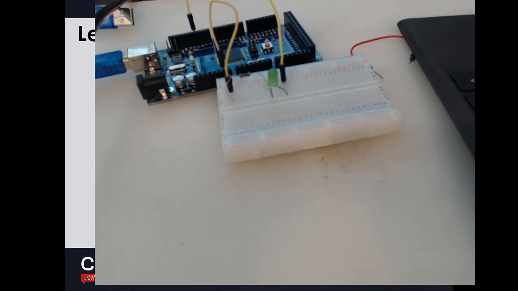Remember, this is going to pin 11, not pin 13. Does anyone have any issues with that? It's connected to a PWM pin. Alright.